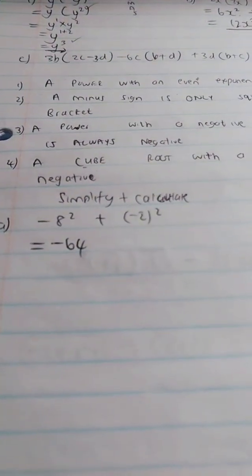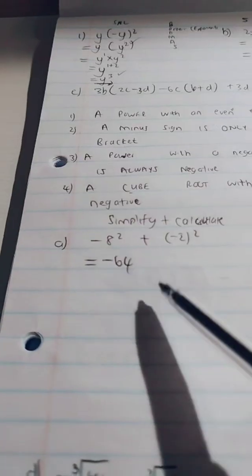You apply the square to 8, that will give you 64. So the answer here is negative 64.